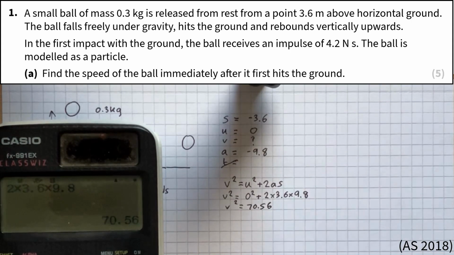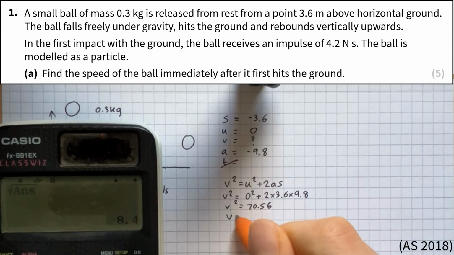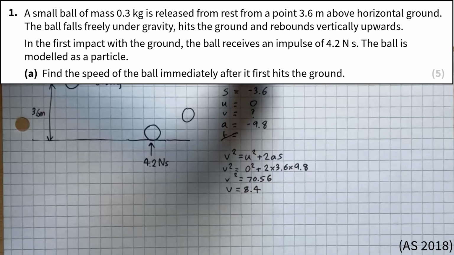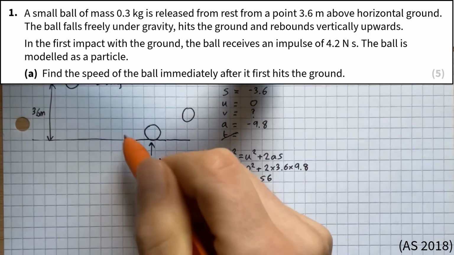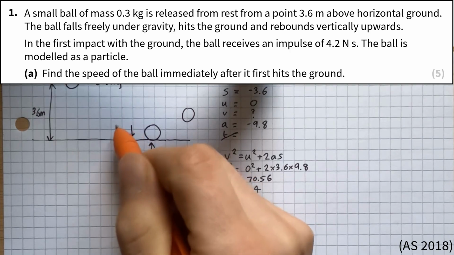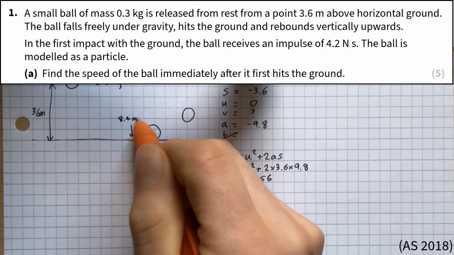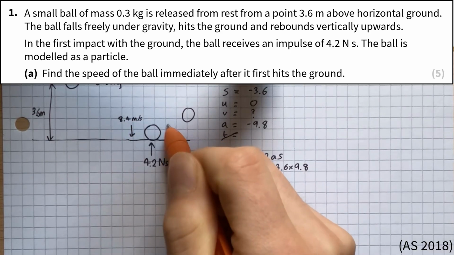So if we want v, we can take the square root, which is 8.4. So that means when this ball is being dropped, just before it hits the ground, its speed is 8.4.